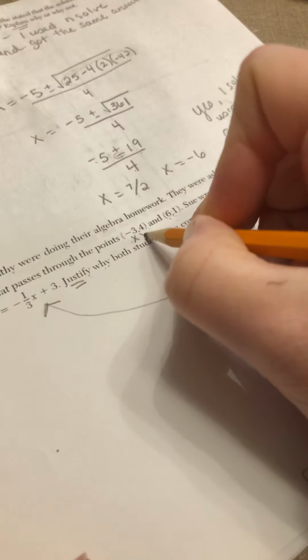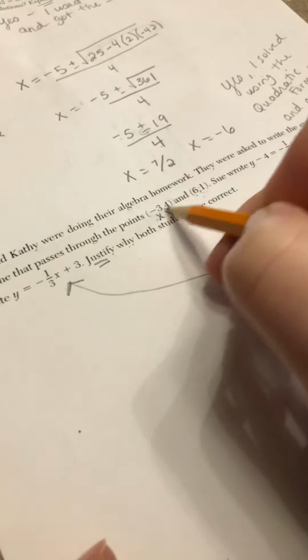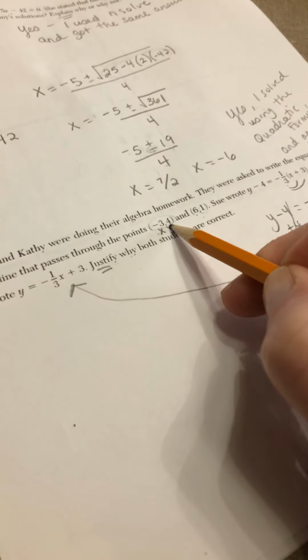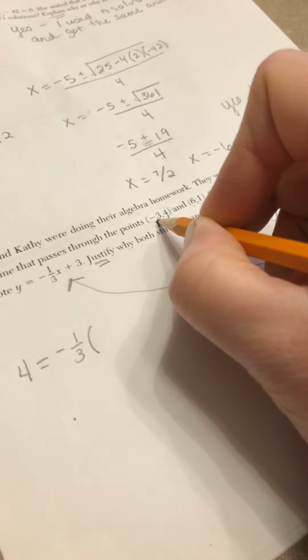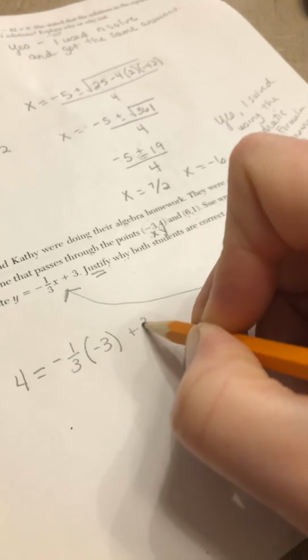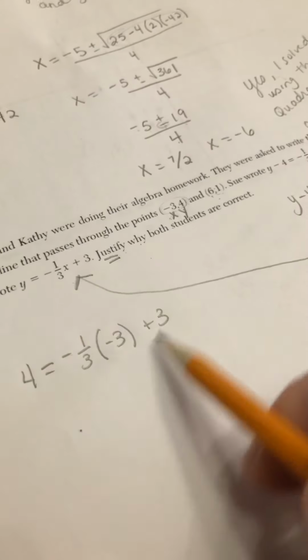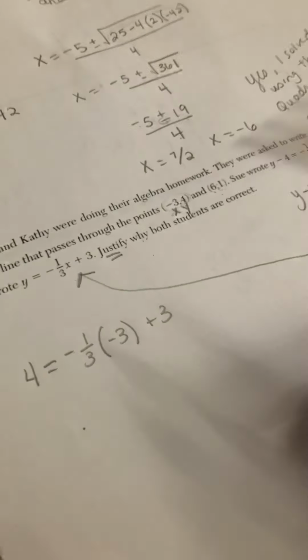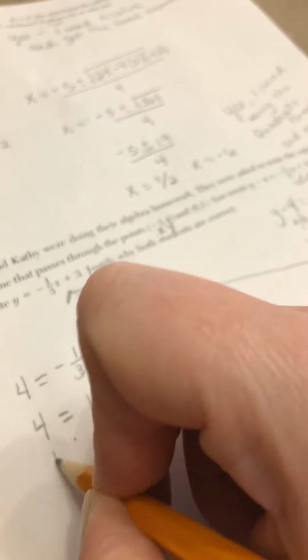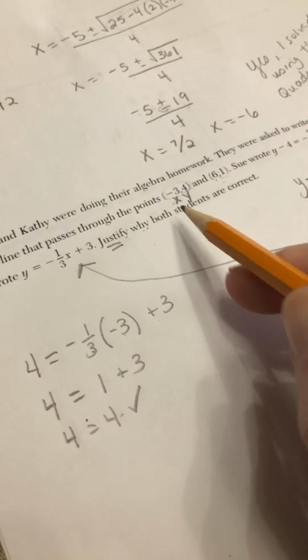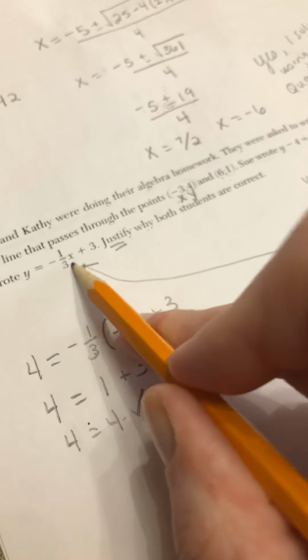So this is x, this is y. If I plug it in, I'm going to go here or here, it doesn't matter. They're the same thing. So y is 4, negative 1/3 times x, which is negative 3, plus 3. I could type that into my calculator and it's going to say true. Or I could actually do it out. Negative 1/3 times negative 3 is 1. Then plus 3. 4 equals 4. That's a true sentence. So that tells me that the coordinate negative 3, 4 is a point on this line.